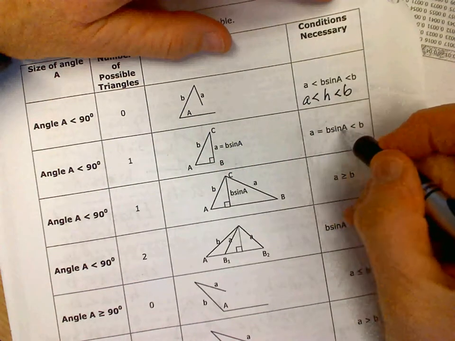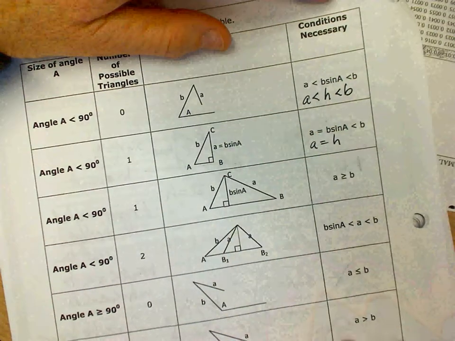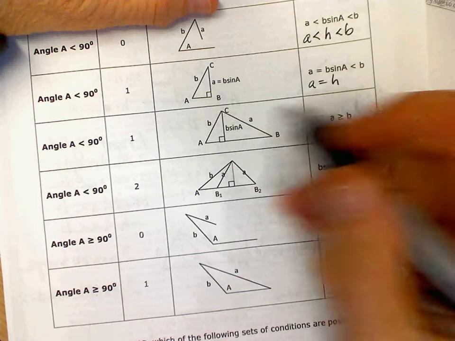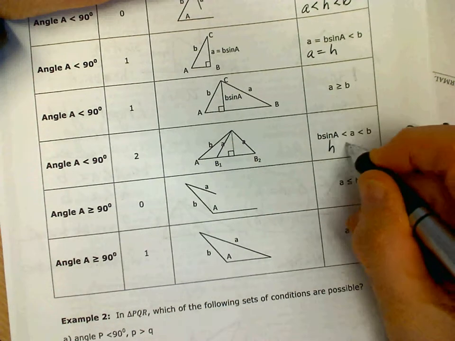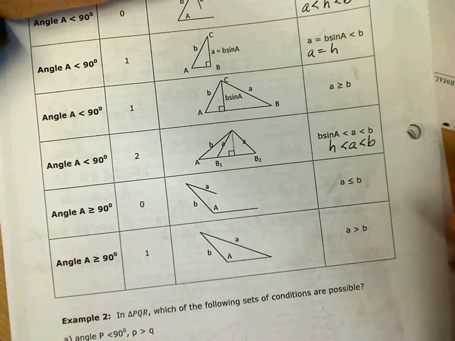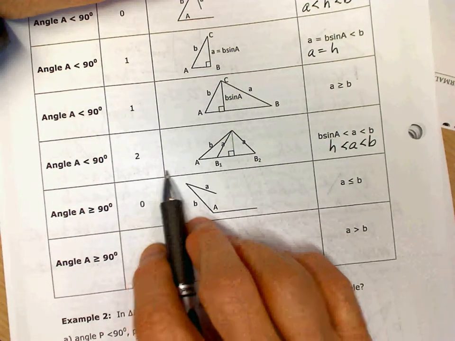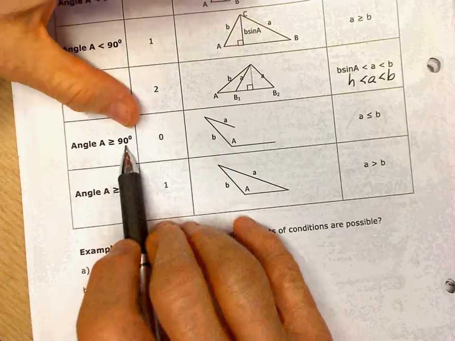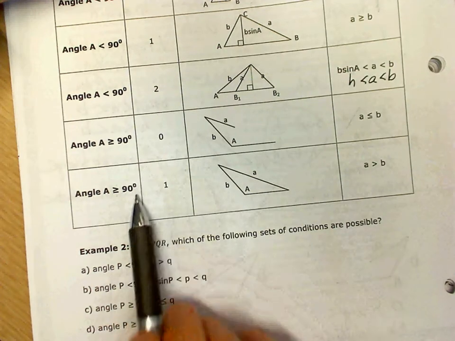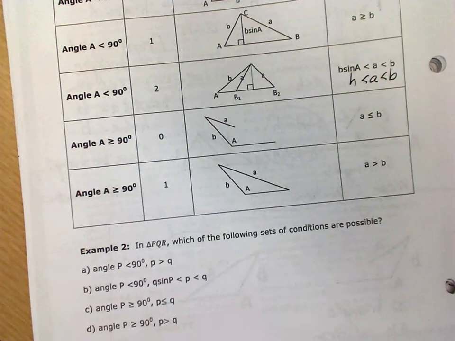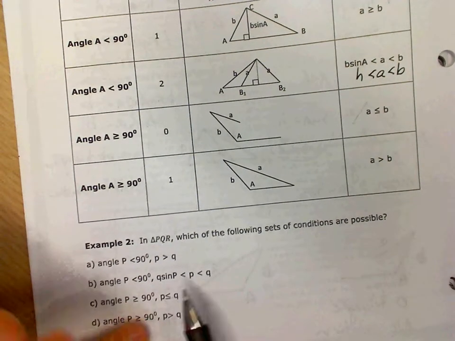When A equals the height, you have a right angle triangle. When A is greater than B, yay, you get your triangle. When A is between the height and B, this is where you get two possible triangles. Now, when A is greater than or equal to 90, you either get 0 triangles or one triangle. So if it's greater than or equal to 90, it's nice. It's easy. But when it's not, you have your cases, okay?